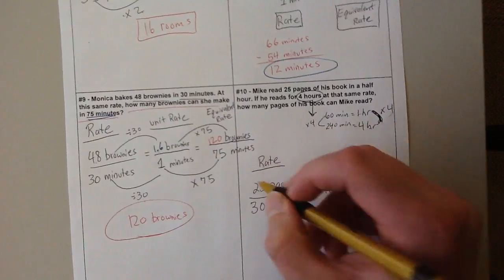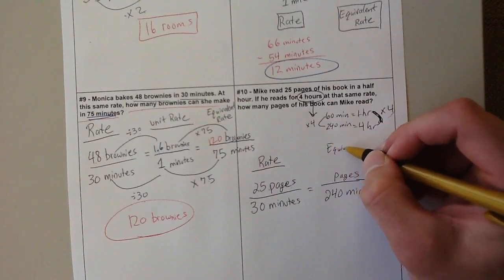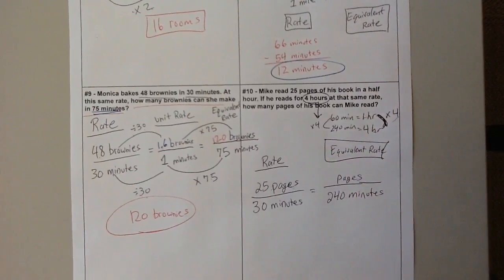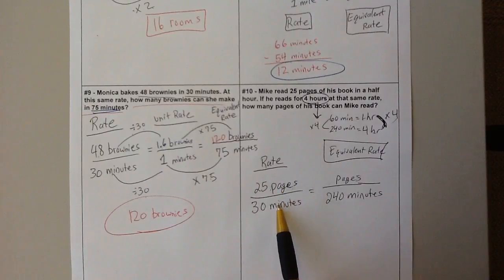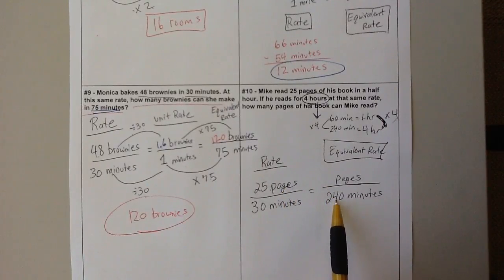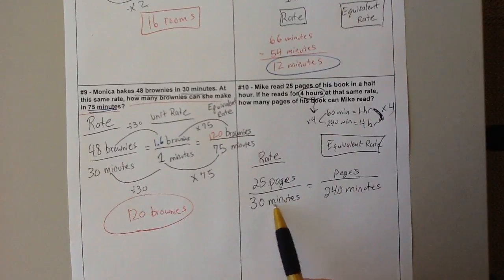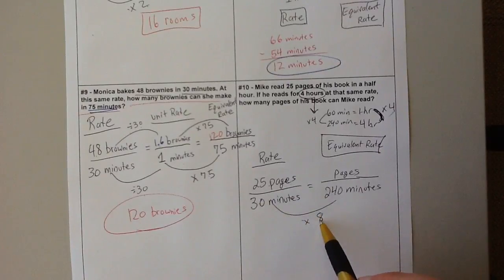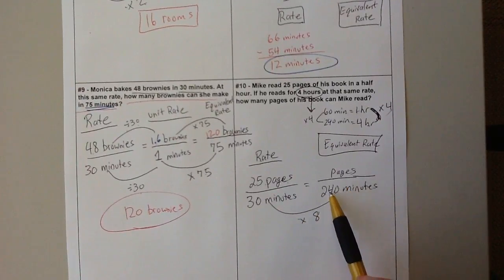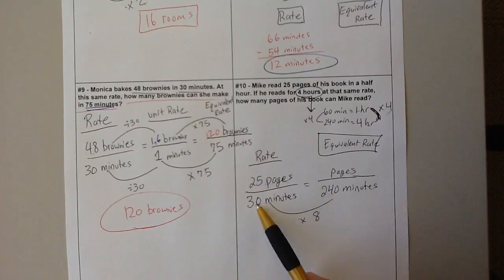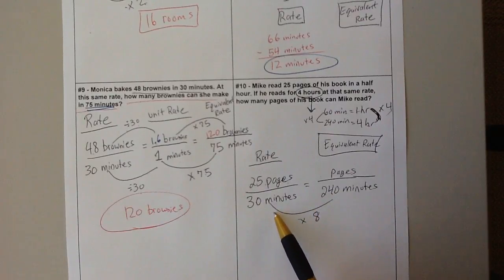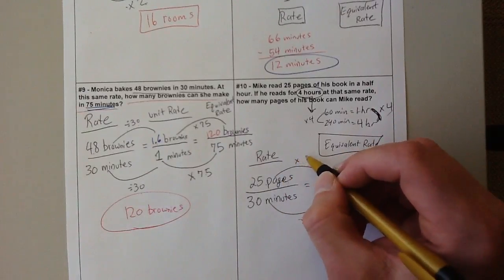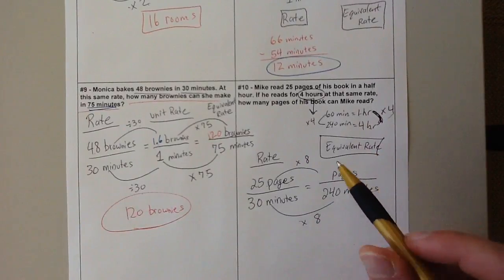Okay, so this is my rate. This over here would be an equivalent rate. All right, so he reads 25 pages in 30 minutes. How many pages does he read in 4 hours, or 240 minutes? So how did I get from 30 to 240? Times 8, right? 30 times 8 is 240. Or you could go the other way. 240 divided by 8 is 30. So if I multiply the bottom by 8, I have to multiply the top by 8.